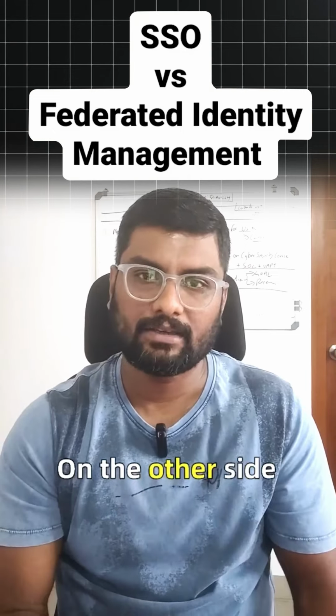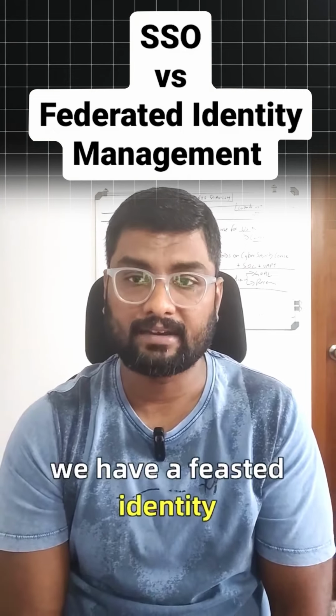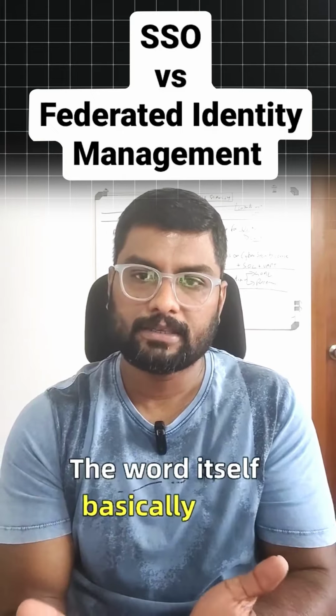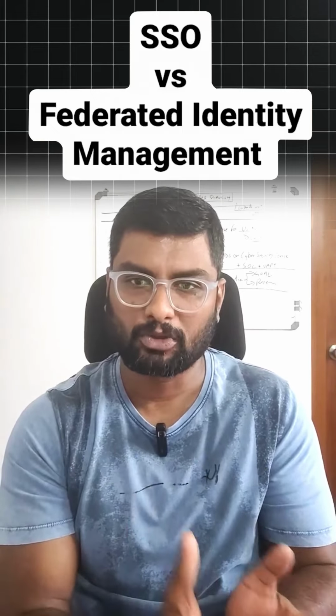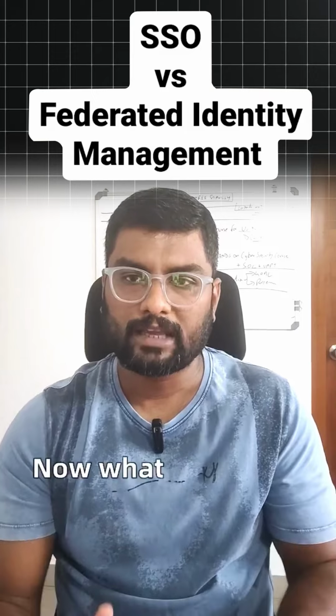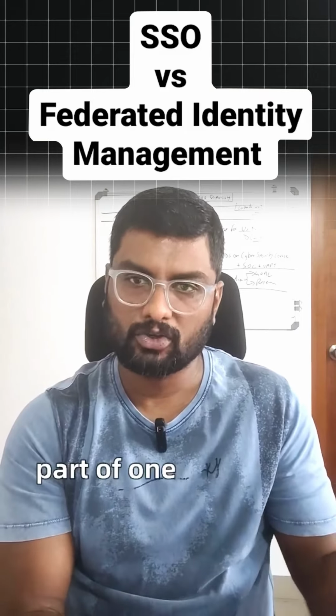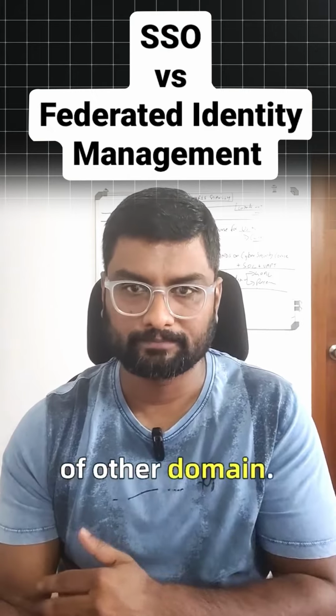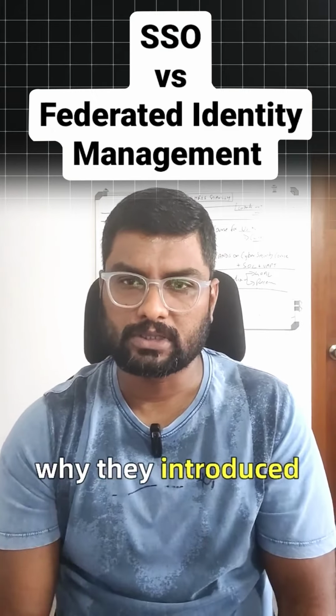On the other side, we have federated identity management. Federation, the word itself basically says a group of companies, a group of entities. So what happens is the user is part of one domain, but accesses the resource of another domain. I will tell you the reason why they introduced this concept.